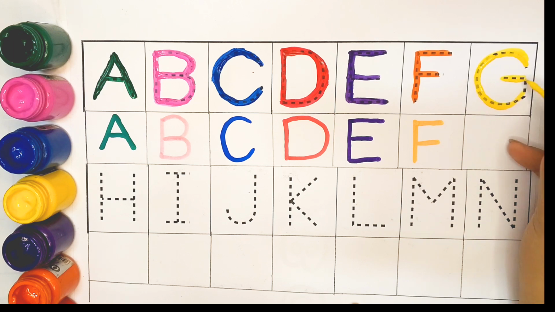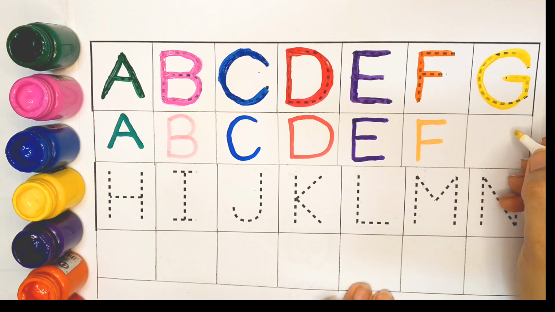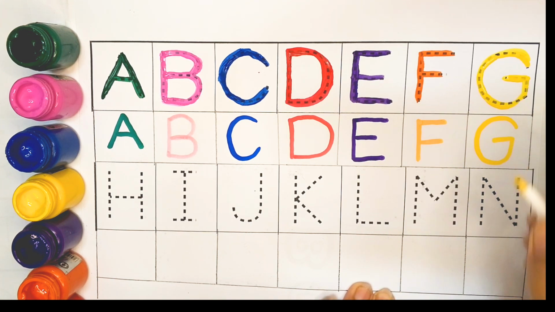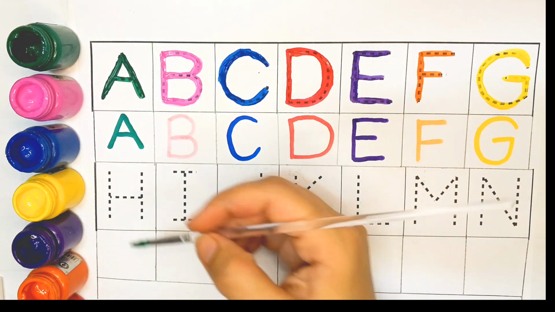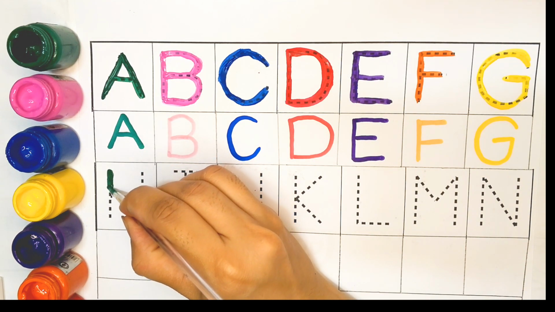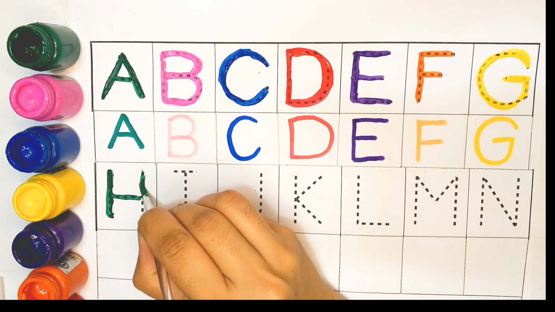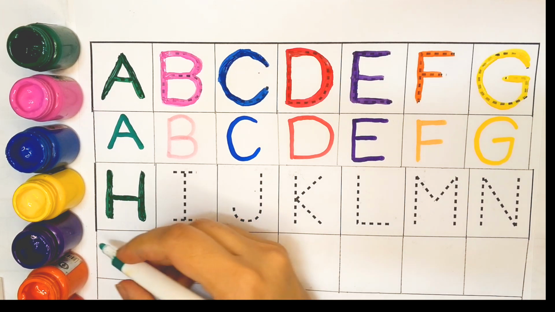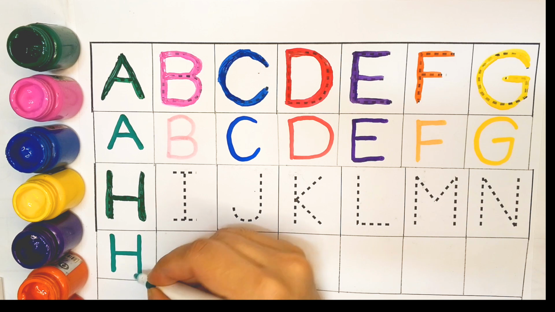G. G is for grapes. Grapes. H. H is for house. House.